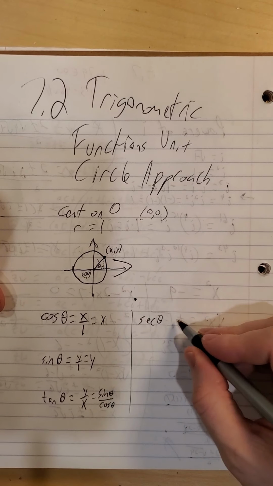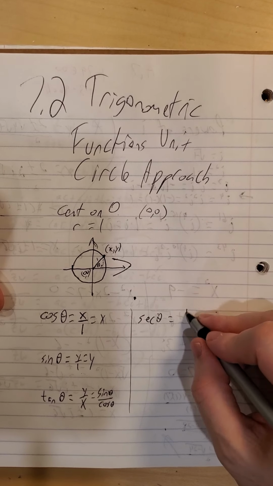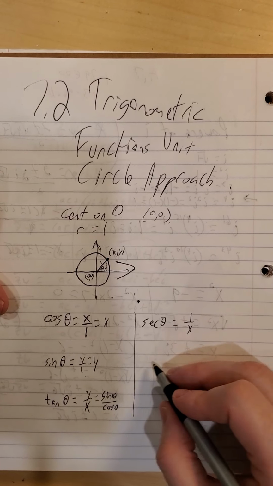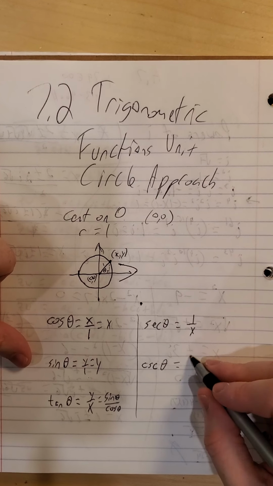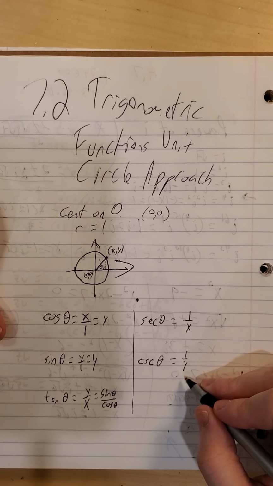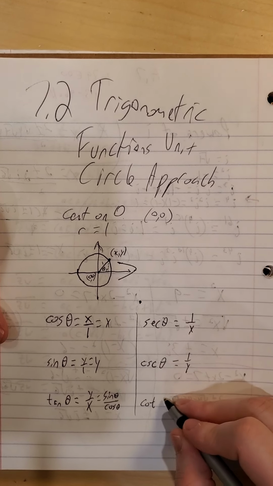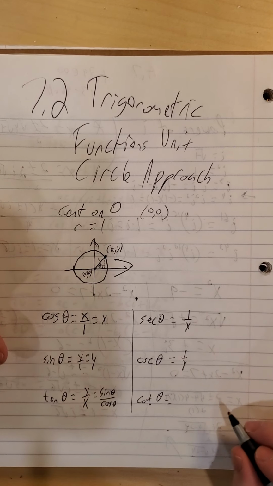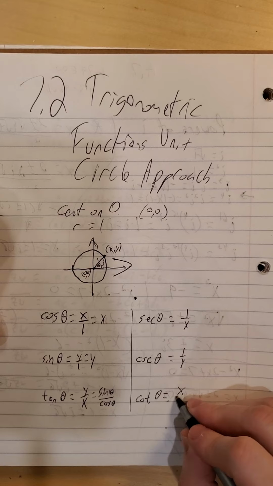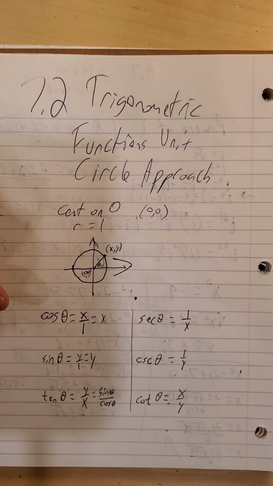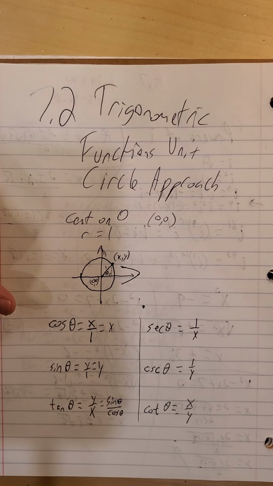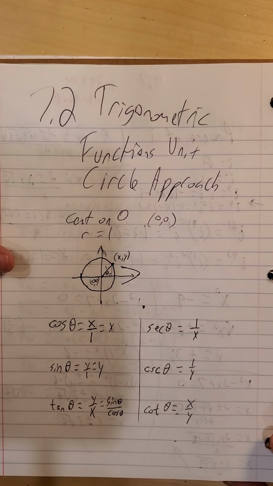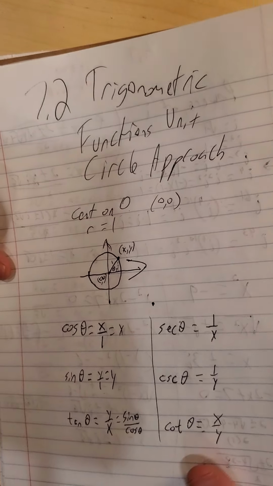So the secant is just the reciprocal of the cosine. So instead of x, it's 1 over x. Cosecant, reciprocal of the sine. And cotangent, not super surprisingly, reciprocal of tangent. So those are just some definitions that we know. And we'll start with looking at a few special angles and kind of build from there.